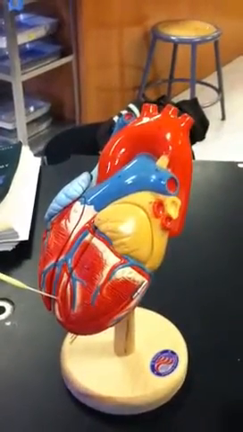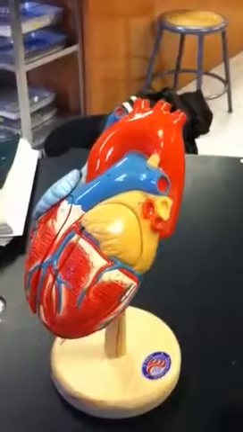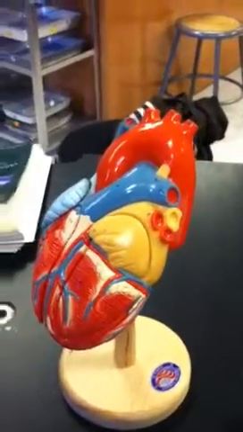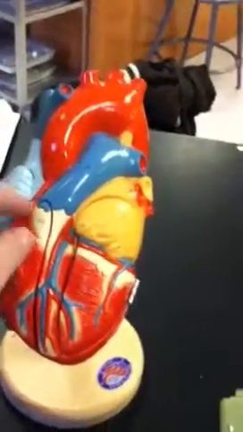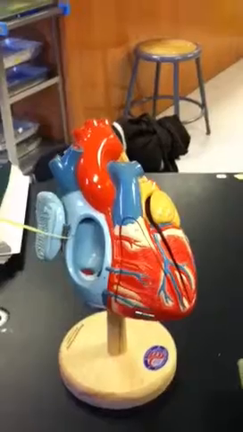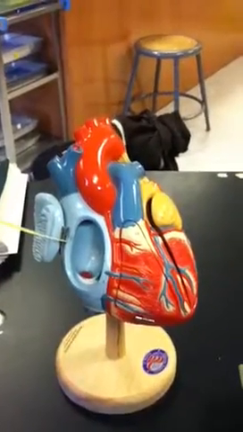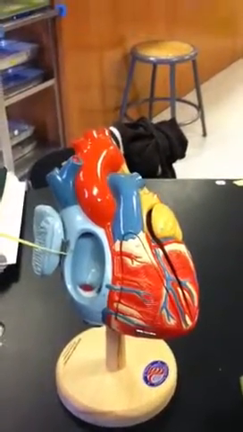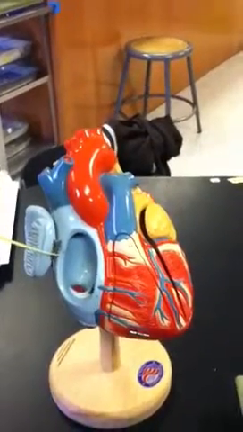Now we're going to go into the sinoatrial node. Sinoatrial node, number 32. It's known as the pacemaker of the heart. It generates cardiac action potentials that control heart rate.